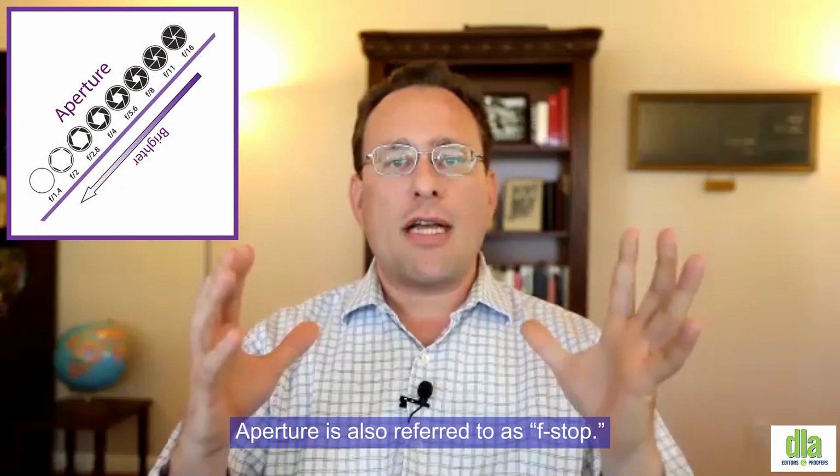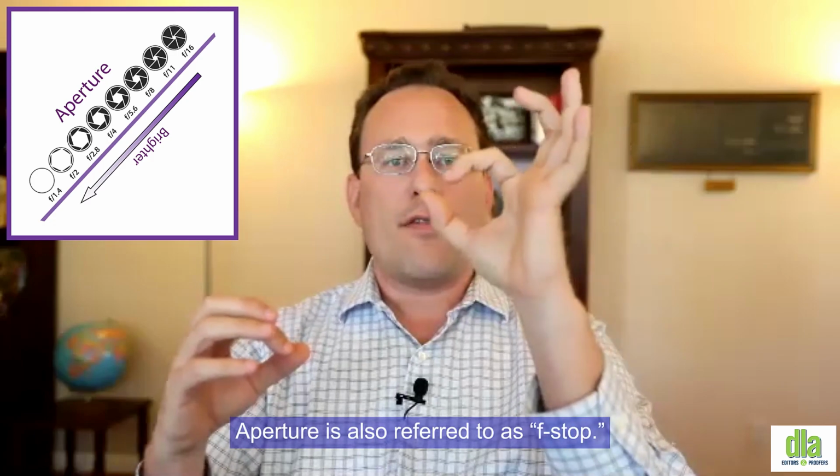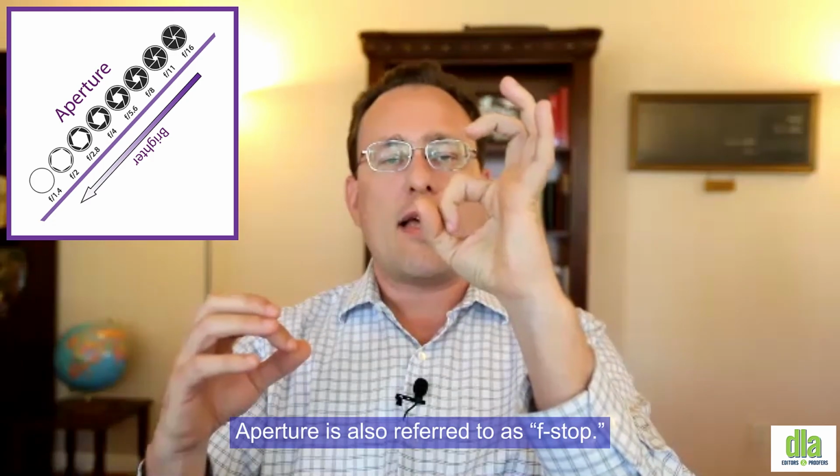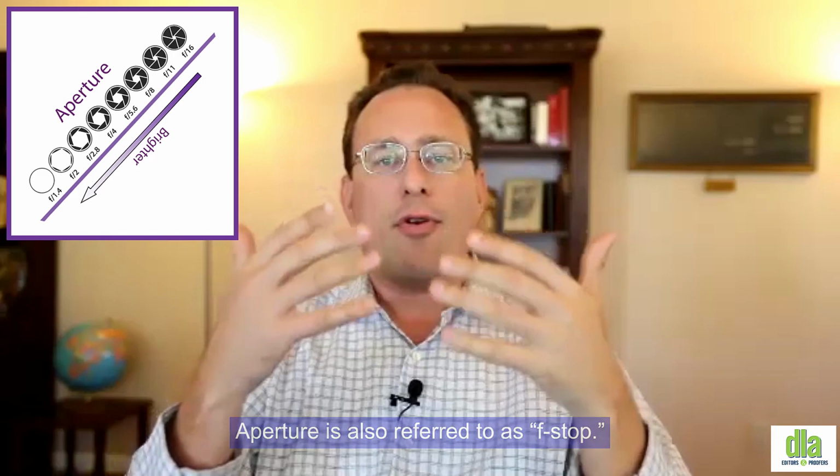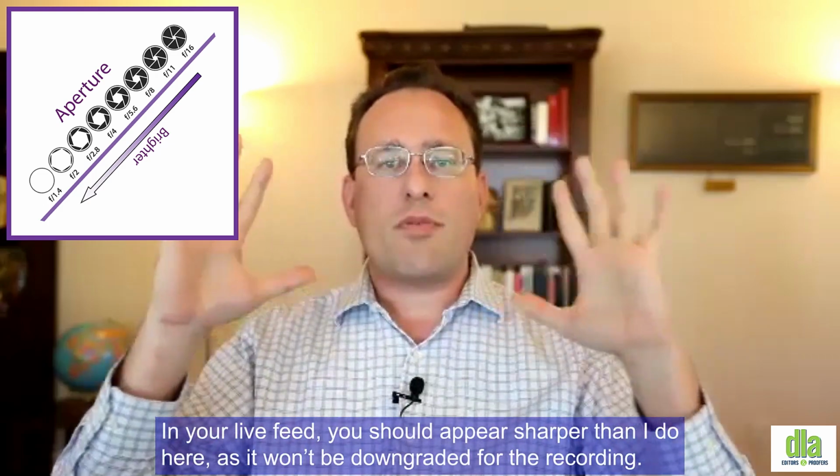So first, let's talk about aperture. Aperture is basically the size of the opening inside the lens that lets the light through. The smaller the number, f2.8, for example, f1.4, f1.8, the brighter the picture and the shallower the depth of field. What I mean by depth of field is, and you can see it here in this video, I'm sharply in focus while the background is blurred out.